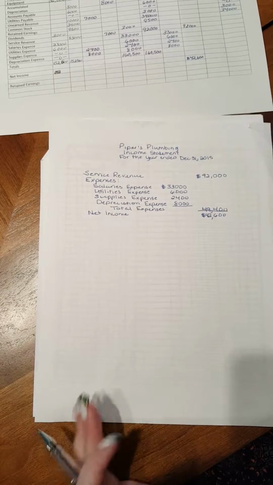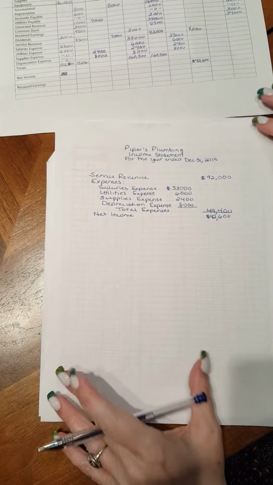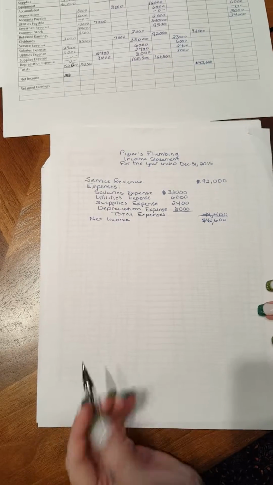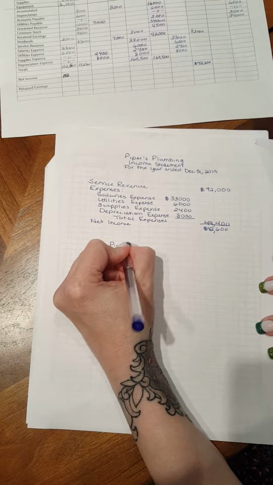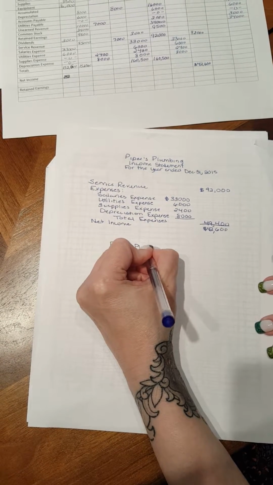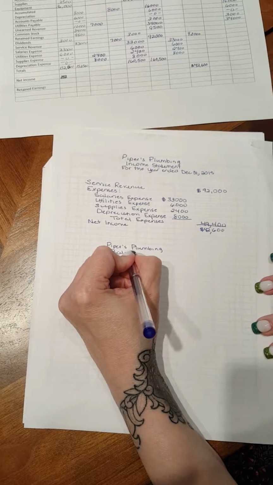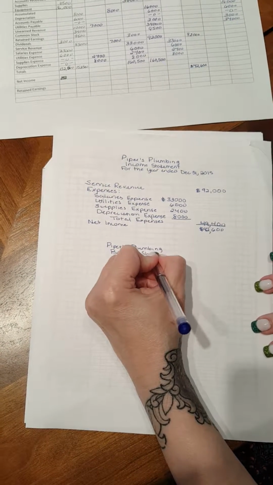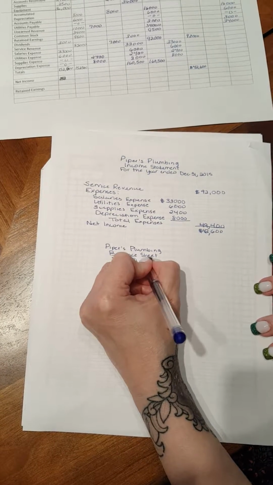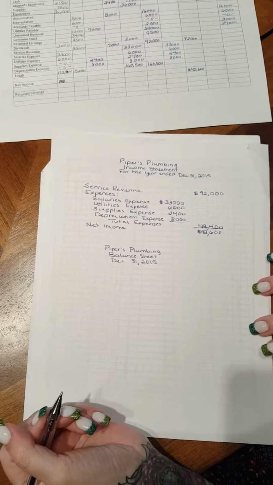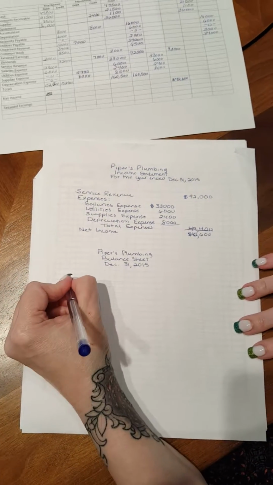The problem and the exam doesn't require you to do a statement of stockholders' equity. So this problem wants you now to do the balance sheet. So we're going to do the balance sheet. Remember, we have to put on our heading, Piper's Plumbing. The name of the statement, it's the balance sheet. And the balance sheet's only good for a specific day because a lot of these account balances change on a daily basis. So it's just the last day of the accounting period. So December 31st, 2015. We always start with assets.